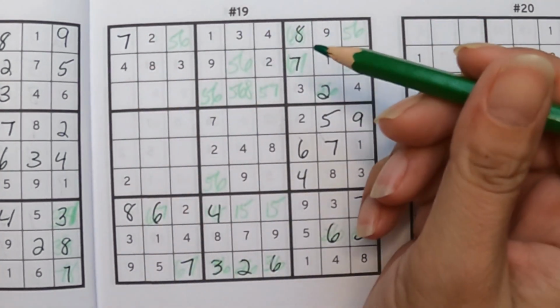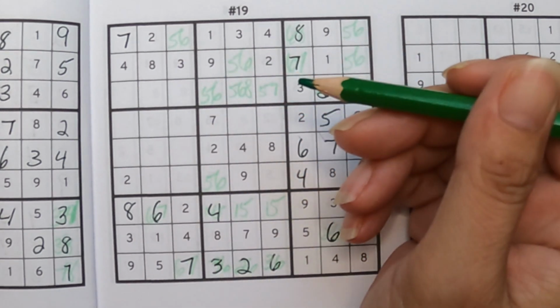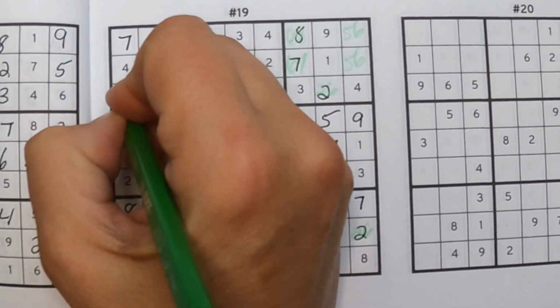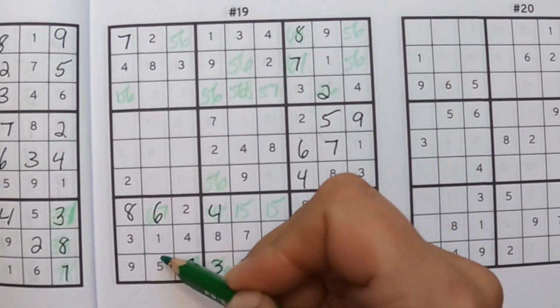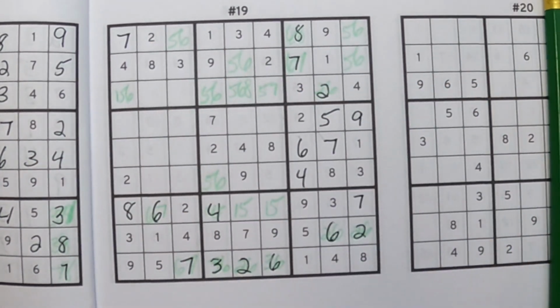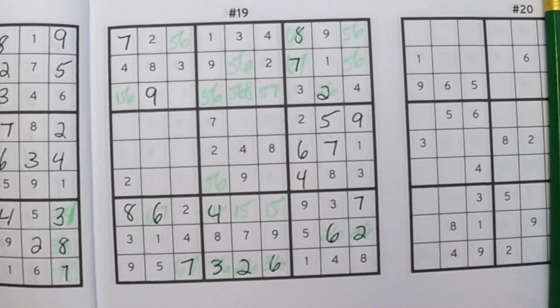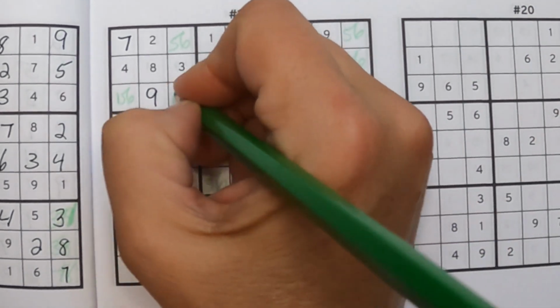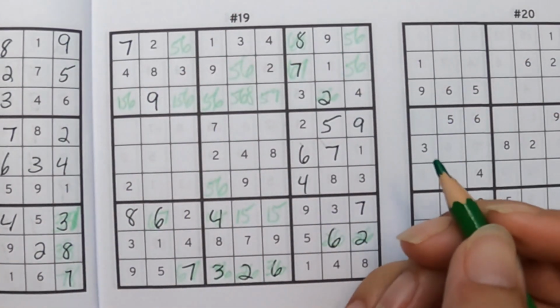For this box, we're missing 1, 5, 6, and 9. We've got a 9 here, so 1, 5, 6. 1, 5, and 6 here. So this is our 9. And no help here, so 1, 5, 6.